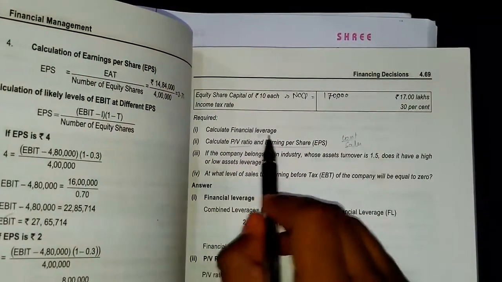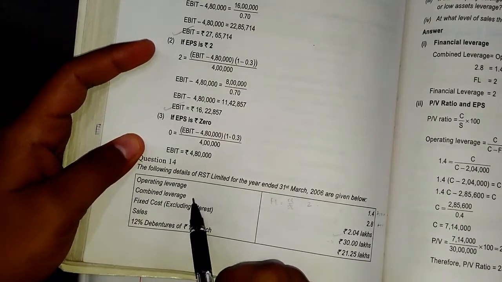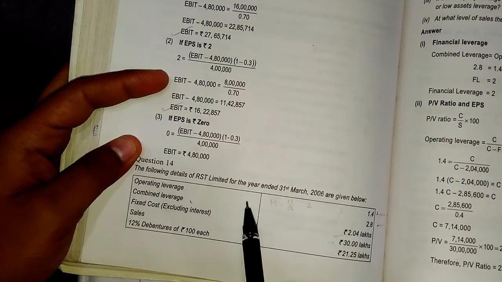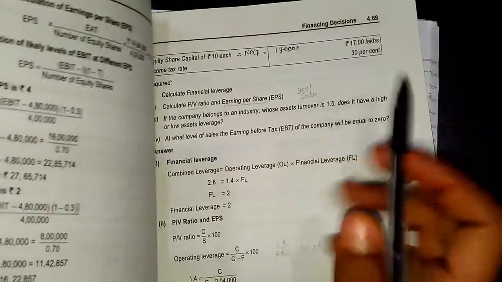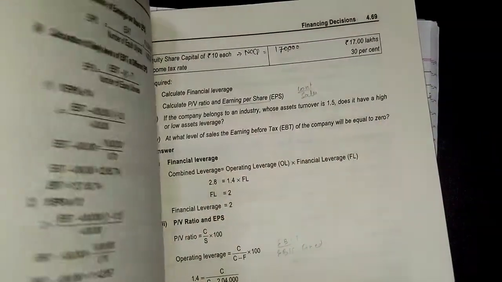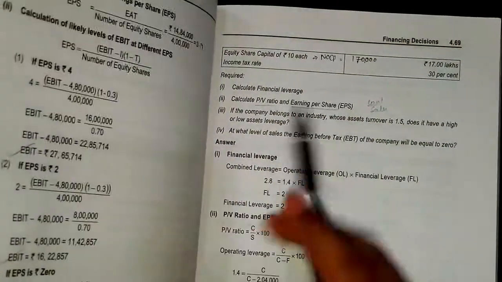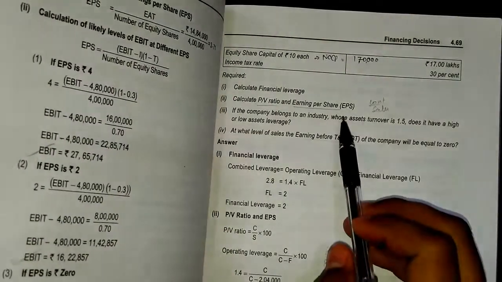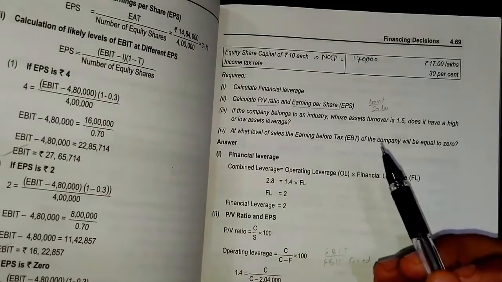You are required to calculate financial leverage. You can find financial leverage with the help of this too, because the combined leverage formula is equal to operating leverage into financial leverage. So you can do cross multiplication and find financial leverage. No need of finding it the long way using the format and all. Here you don't need to draw this format. Calculate PV ratio and earning per share. PV ratio I have taught you already in the ratio analysis chapter.